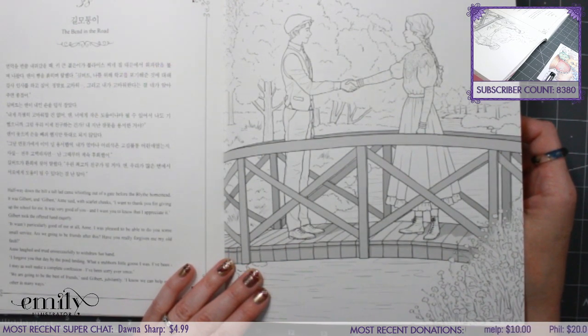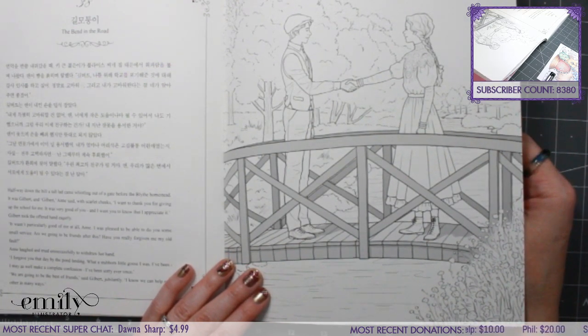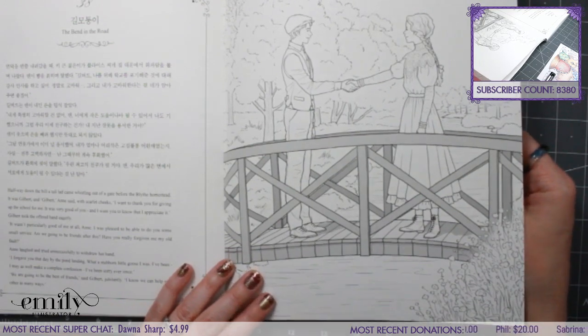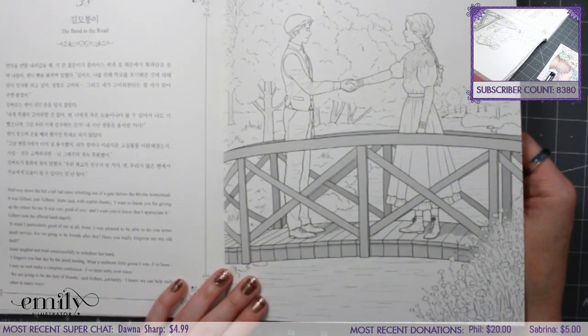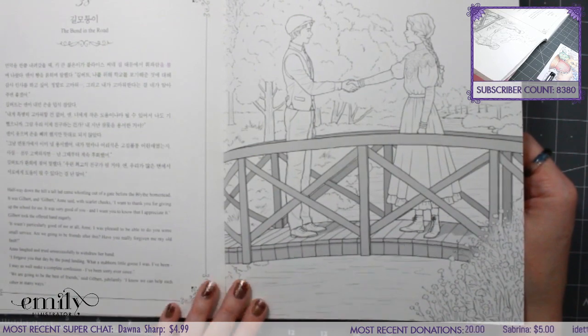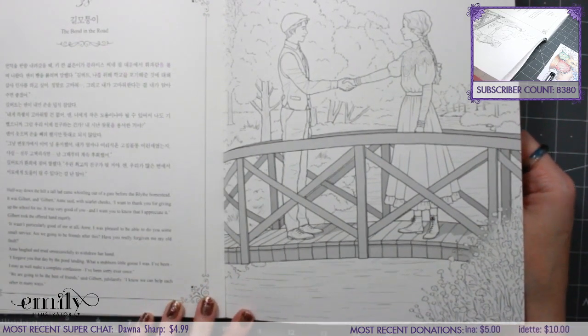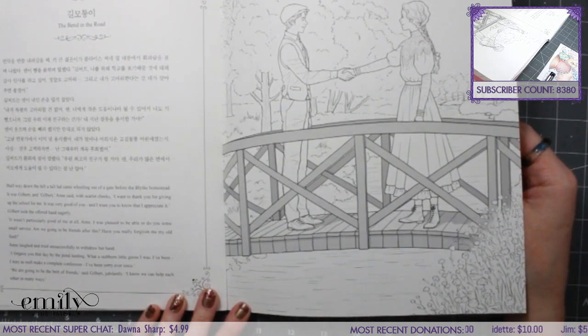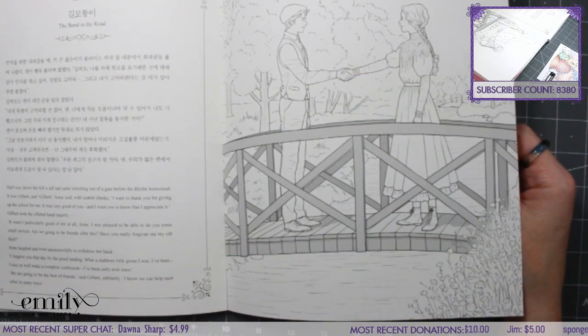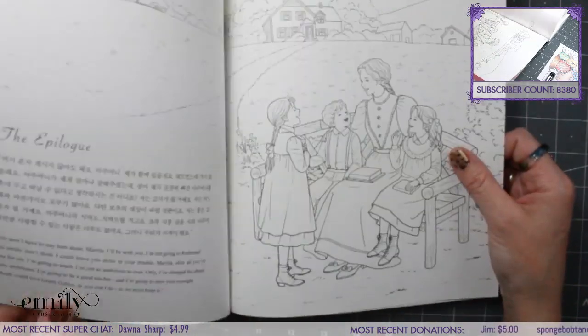Are we going to be friends after this? Have you really forgiven me my old fault? Anne laughed and tried unsuccessfully to withdraw her hand. I forgave you that day by the pond landing. What a stubborn little goose I've been. I may as well make a complete confession. I've been sorry ever since. We're going to be the best of friends, said Gilbert jubilantly. I know we can help each other in many ways.